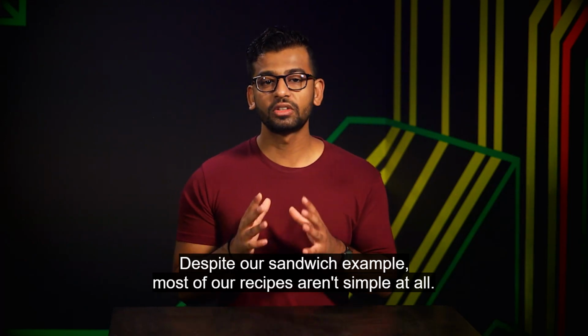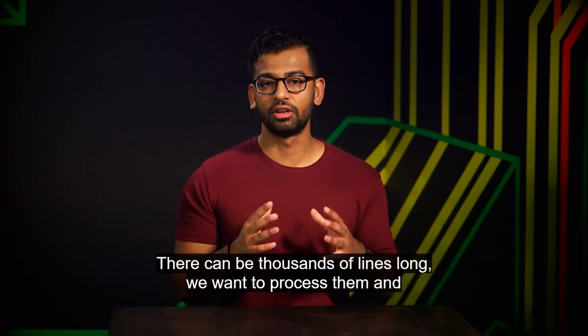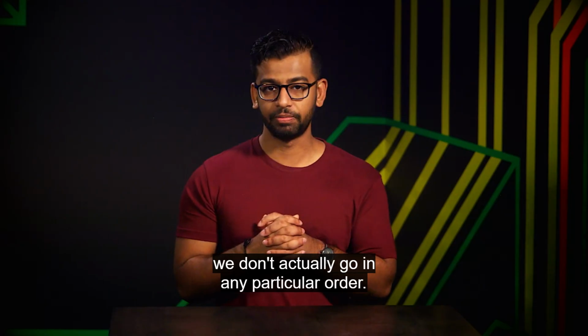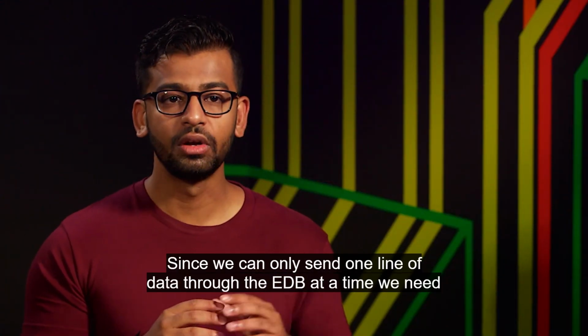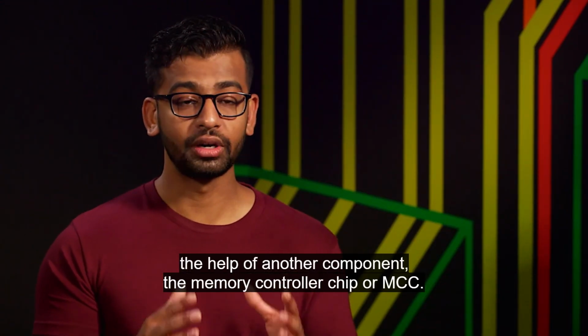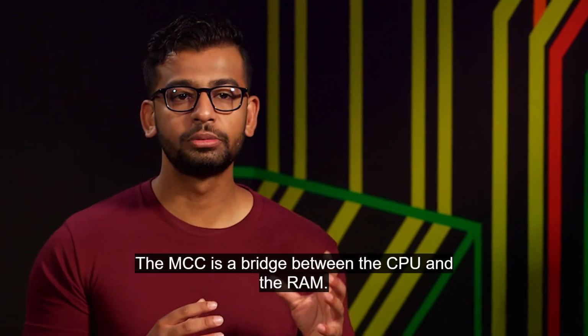Despite our sandwich example, most of our recipes aren't simple at all. They can be thousands of lines long. We want to process them and we don't actually go in any particular order. Since we can only send one line of data through the EDB at a time, we need the help of another component, the memory controller chip, or MCC. The MCC is a bridge between the CPU and the RAM.